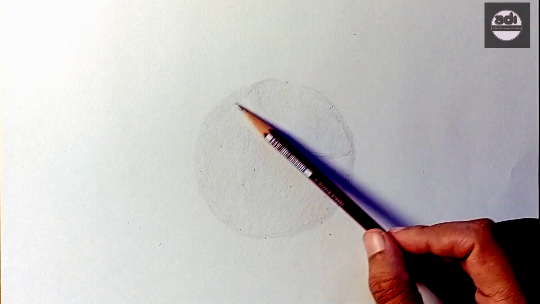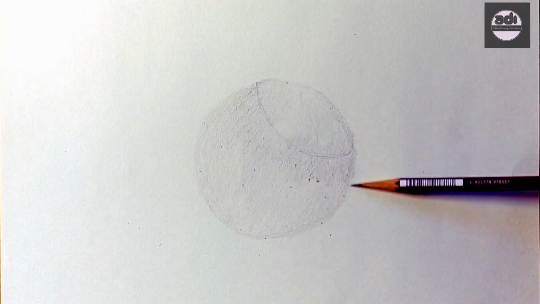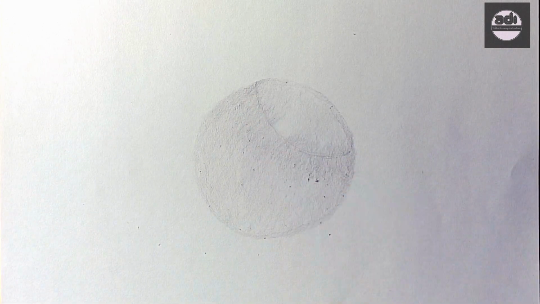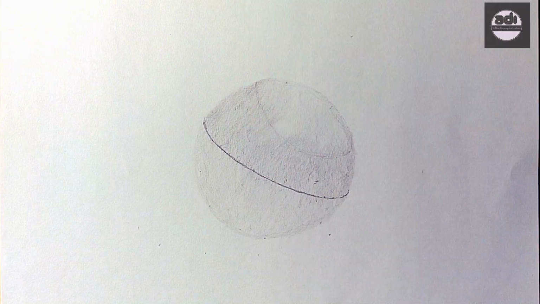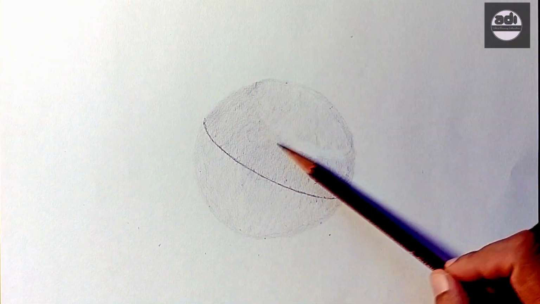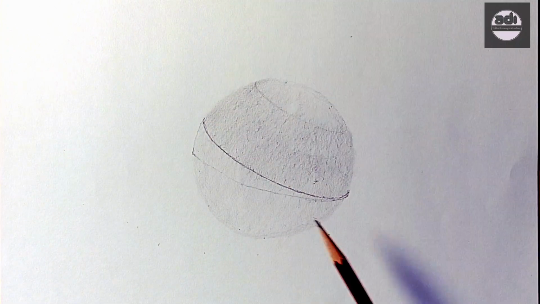Then you will put in the light form light, midtones and dark form light using the 2H and HB pencils respectively. The change in tonal value is subtle. You will then use the HB pencil to draw in the terminator or shadow line. You will then add the core shadow using the 2B pencil.